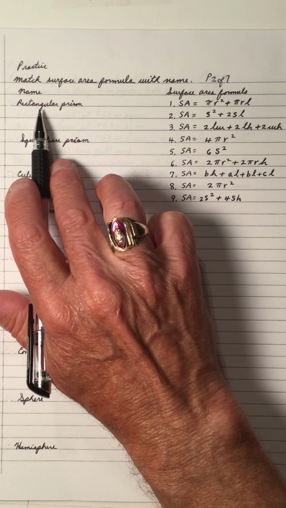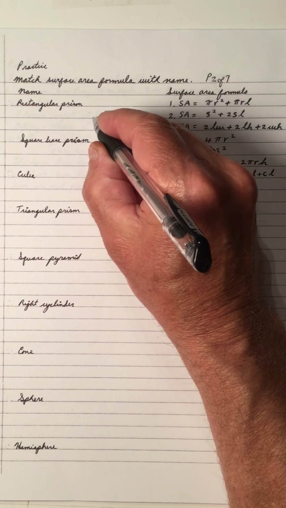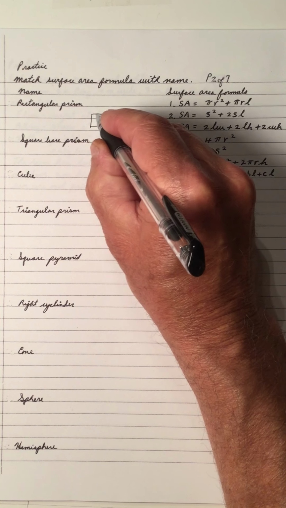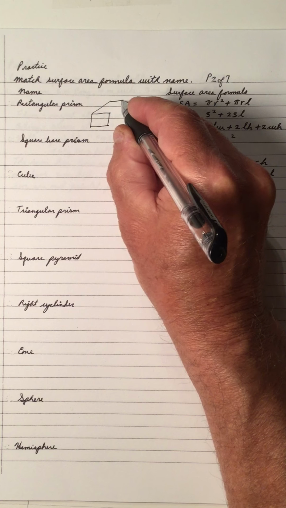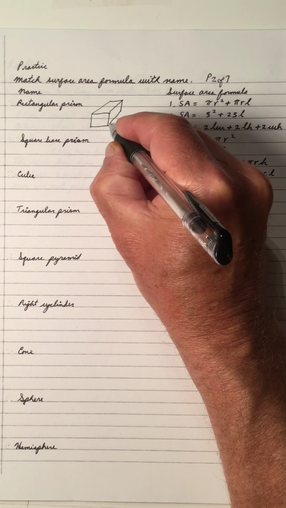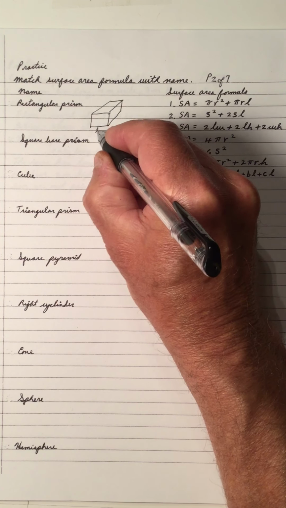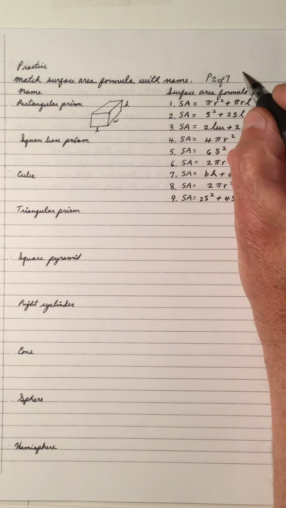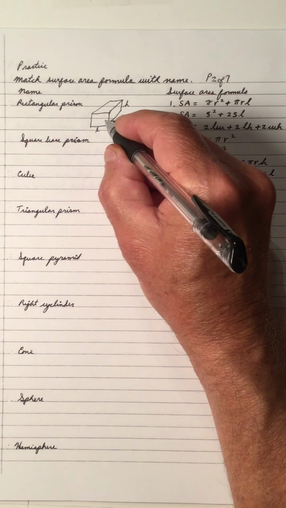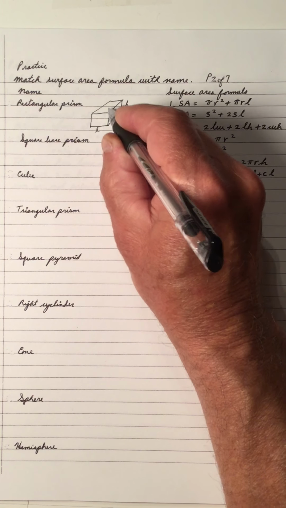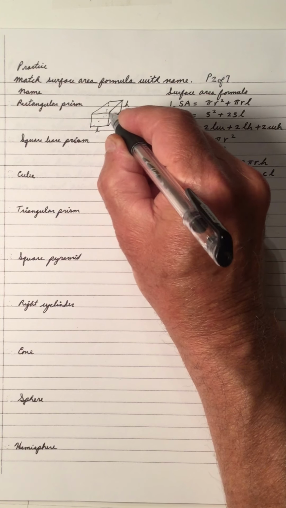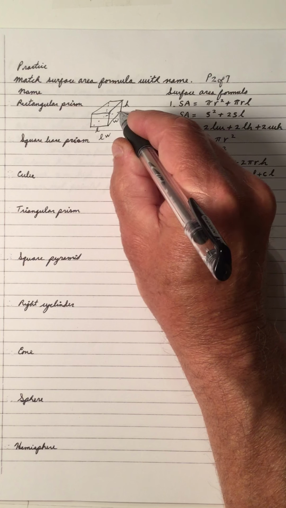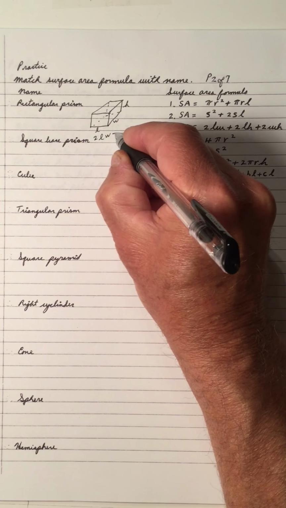So let's start. Rectangular prism. A rectangular prism has a box shape. So I'll draw a box. Because it's a rectangle, the bottom has a length, a width, and a height. And the surface area of this is the bottom. Let's draw the bottom: it's a length and a width, which is right there. And there's two of them.